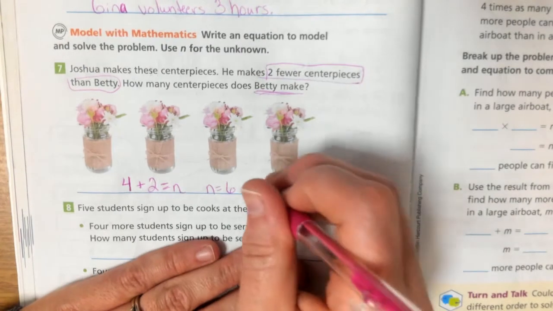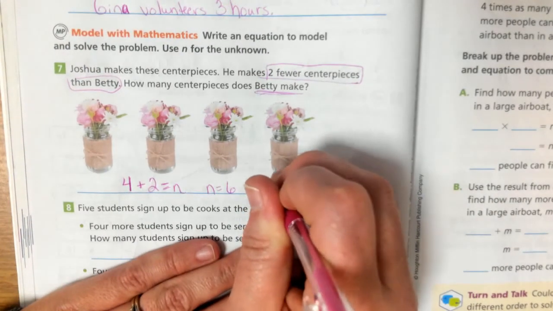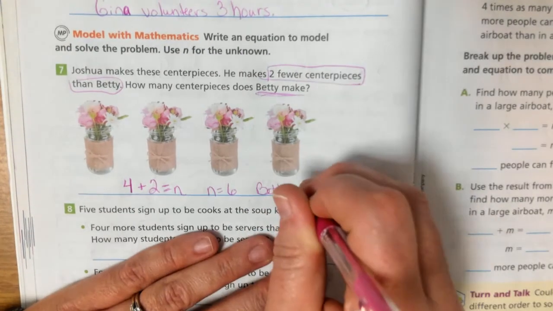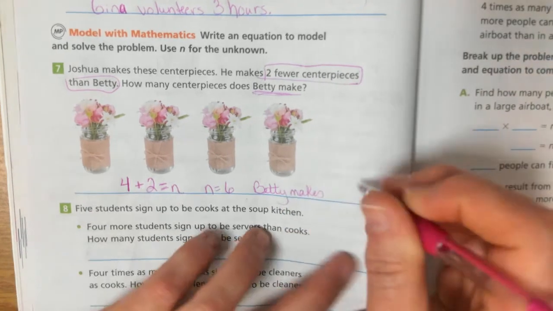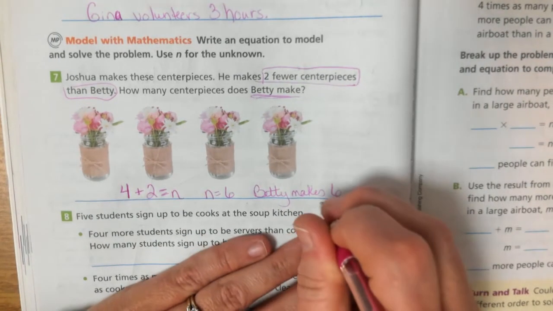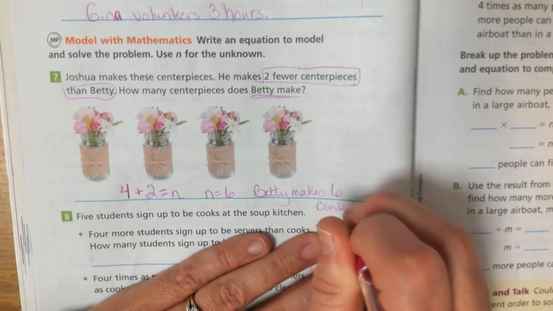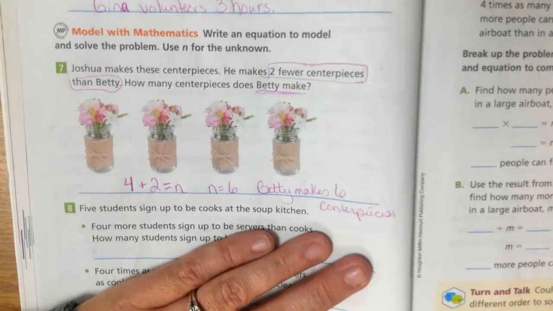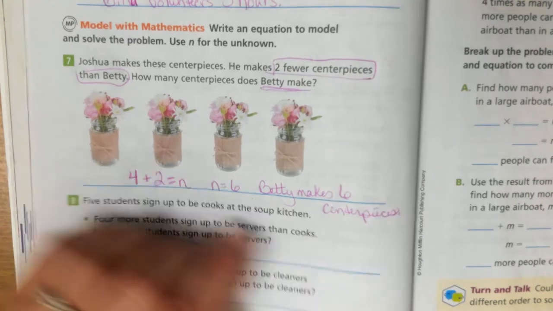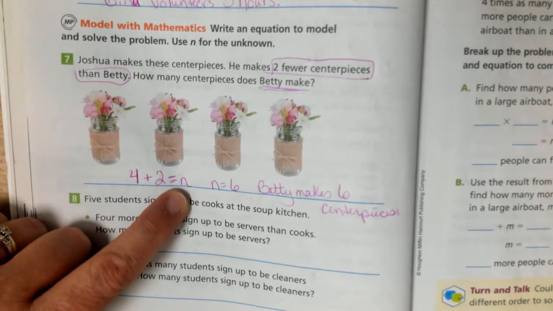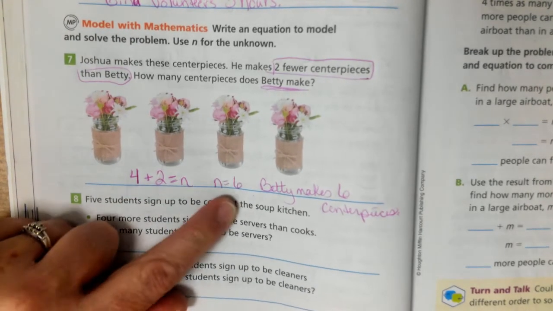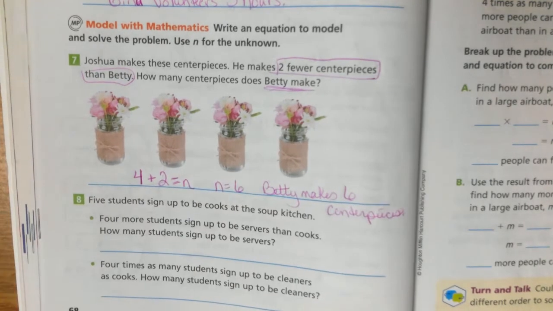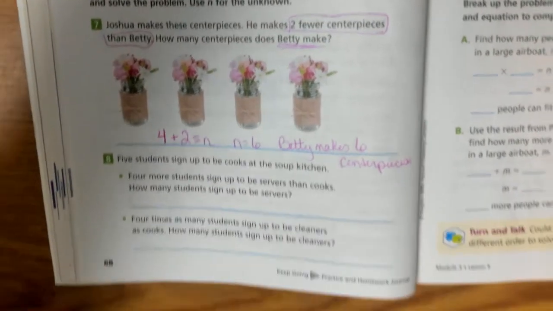So Betty makes 6 centerpieces. 4 plus 2 equals 6. Our unknown is 6.